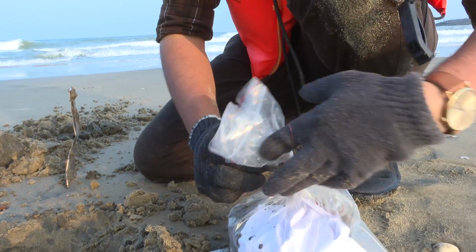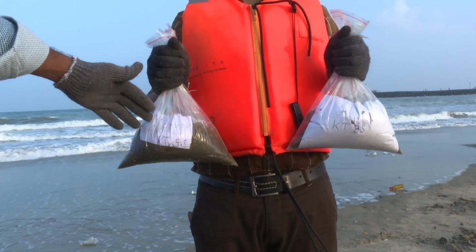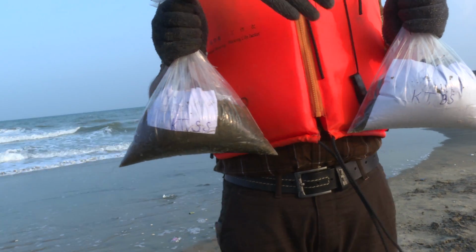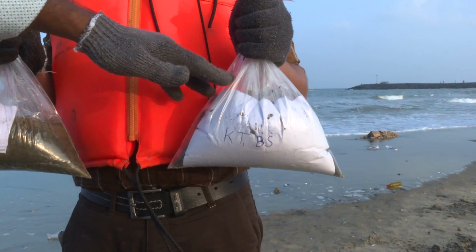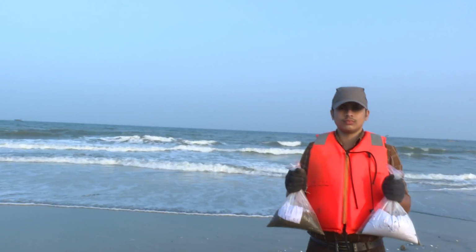This is for the safety of the sediment. So this sample is our shore sample, KT1 SS. And this is our berm sample, KT1 BS. So that's it, our onshore samples are collected.